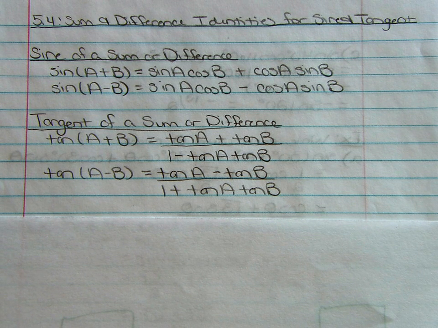But we're going to use these different identities, just like we did just a few minutes ago, to find the exact value of sines and tangents, and to get theta alone, and to verify. We're going to do the exact same things, just using different identities.